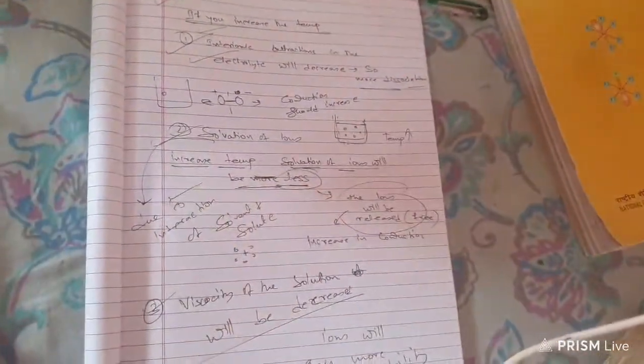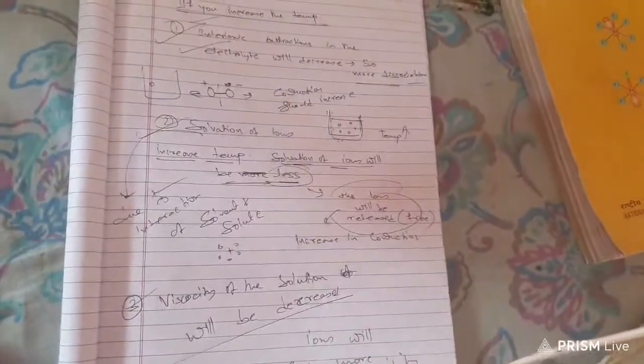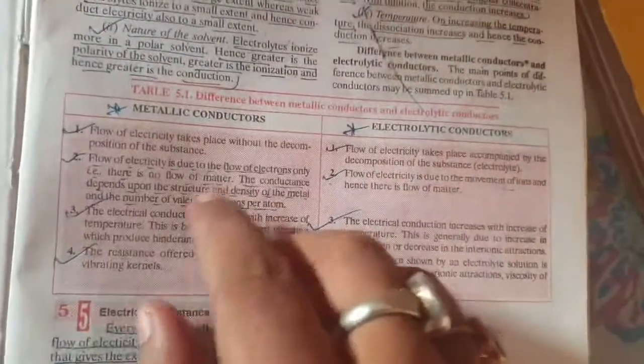Now we will see little bit one more difference between the metallic conductors and electrolytic conductor. For that I will use my book. Hold on, it will take 2 minutes.